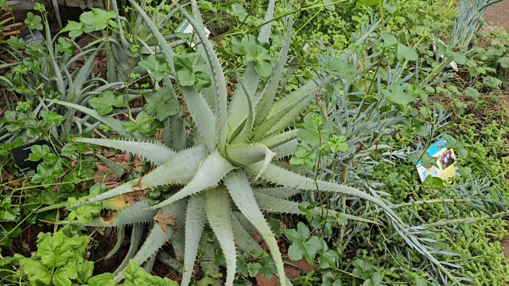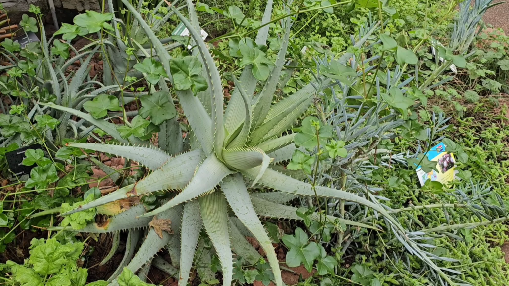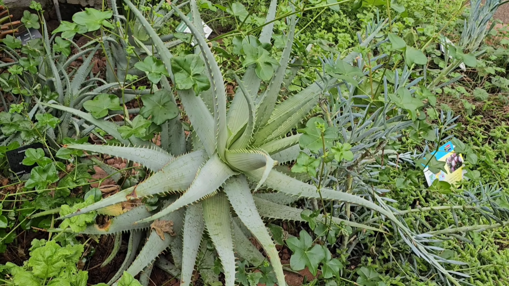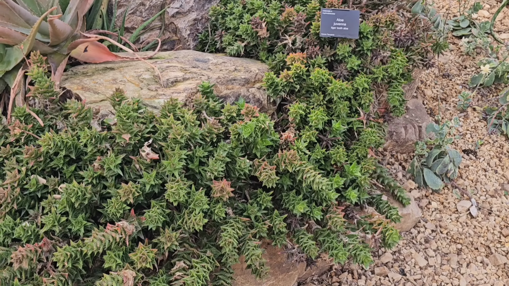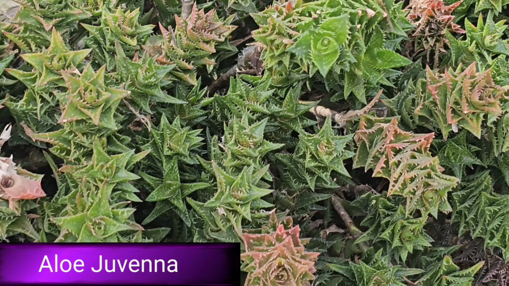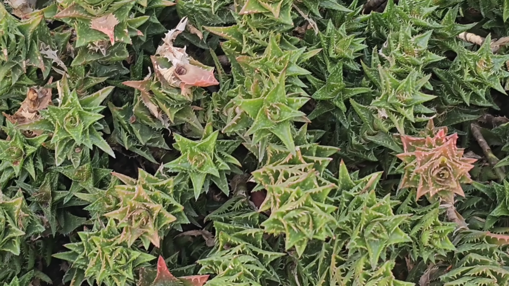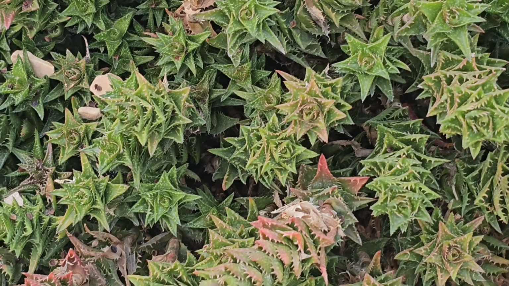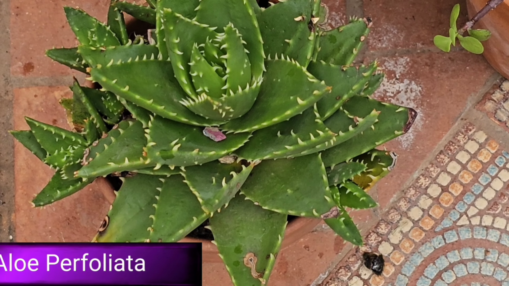These plants have evolved to survive extreme drought conditions by storing water in their thick, fleshy leaves, a strategy known as succulence. In the UK, aloes are usually grown as houseplants, although there are some hardier varieties. They can be tiny and compact, perfect for growing on windowsills, while others can grow into towering tree-like structures.